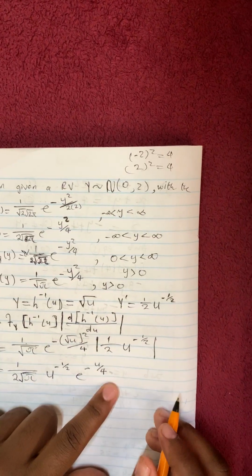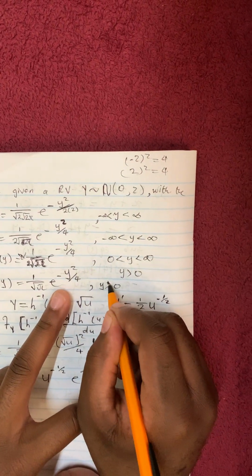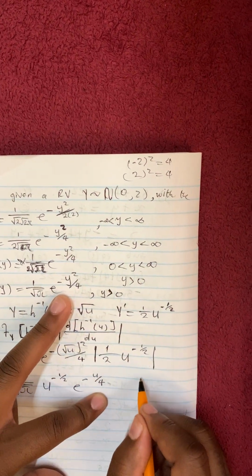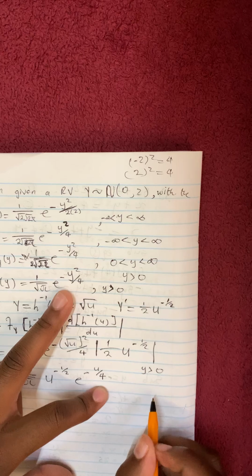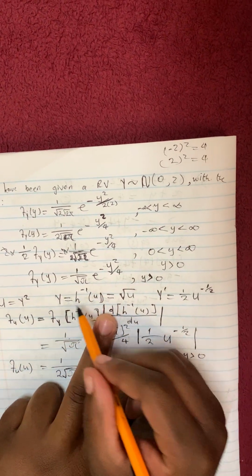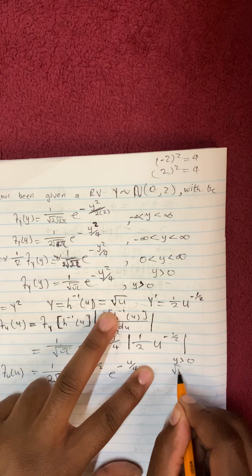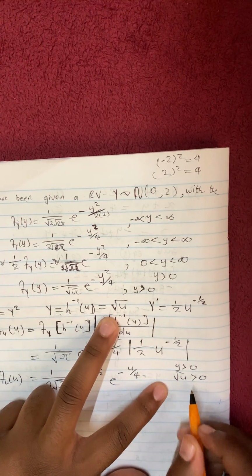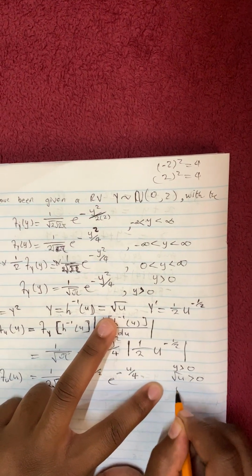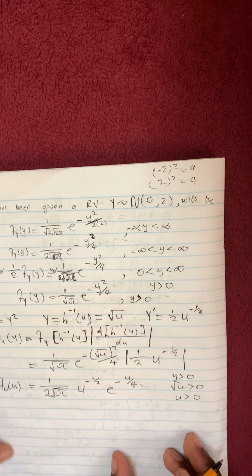And now we know that the bounds of y ranged from y being greater than 0, but what is y now? In terms of u, it is root u. Now root u will be greater than 0. If we square both sides, u will also be greater than 0.